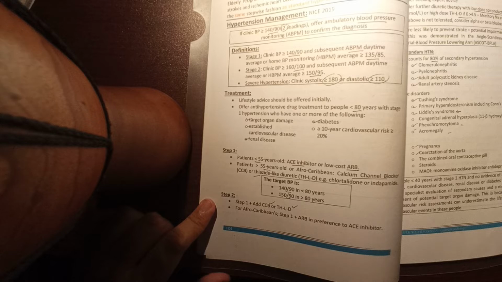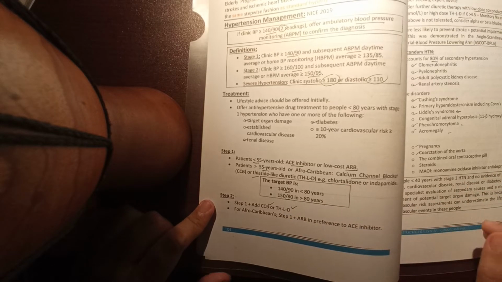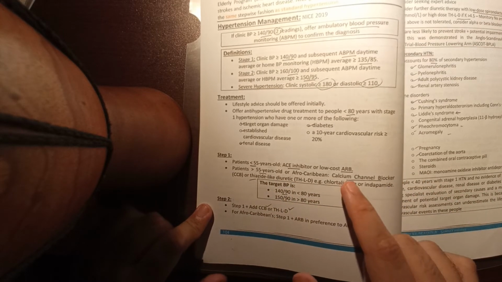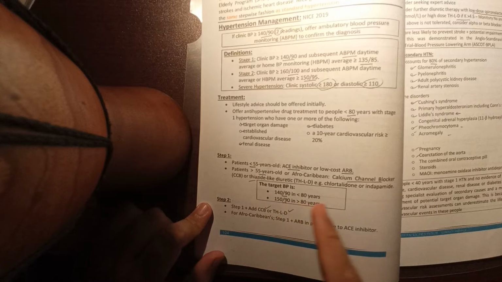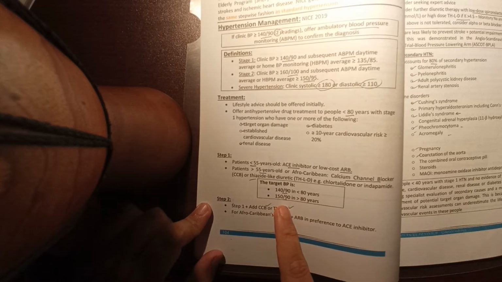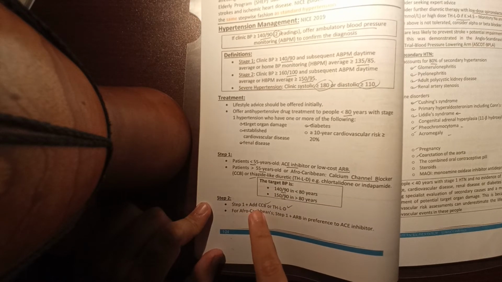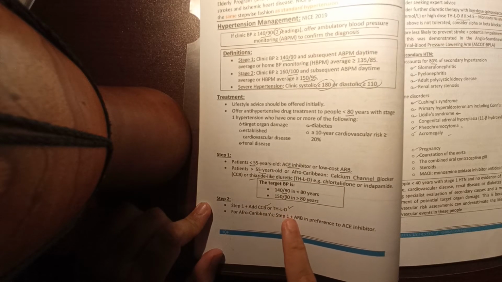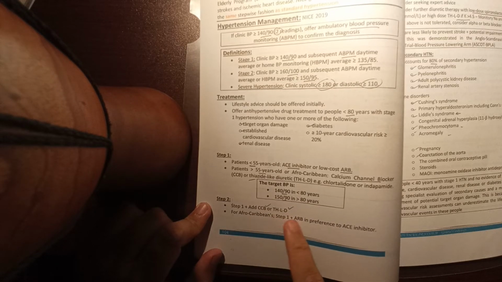What are the steps? Firstly, step 1, patient less than 55 years old, what do you offer? You offer an ACE inhibitor or low-cost ARB. Patient more than 55 years old or of Afro-Caribbean origin, you offer a calcium channel blocker or thiazide-like diuretic like indapamide. The target BP is 140/90 for people less than 80 years. For more than 80 years old, your target is 150/90. Step 2 is step 1 plus a calcium channel blocker or a thiazide-like diuretic. Okay, for Afro-Caribbean, step 1 plus ARB, in preference to ACE inhibitor.